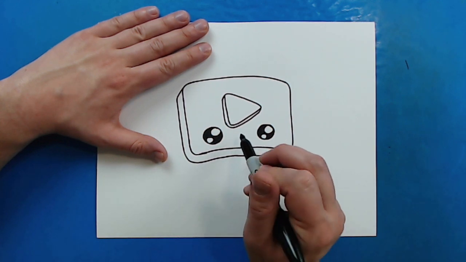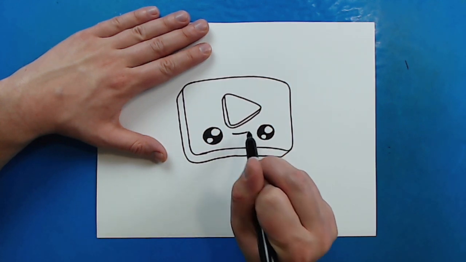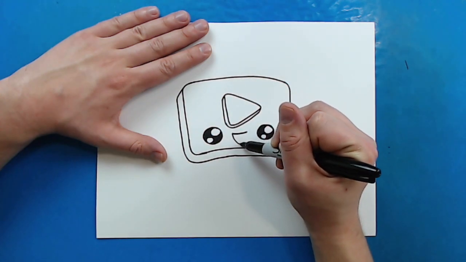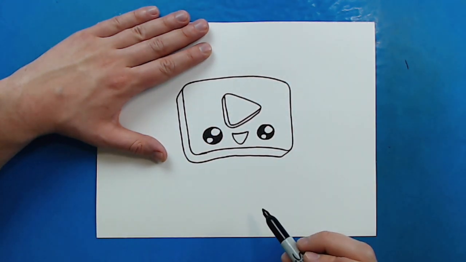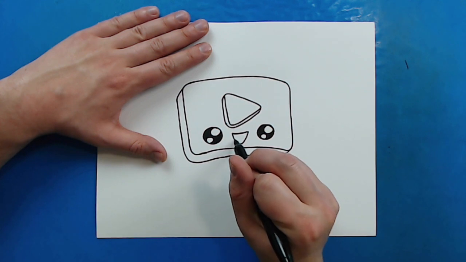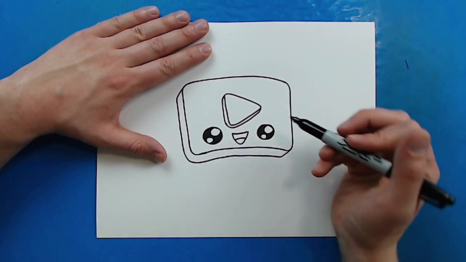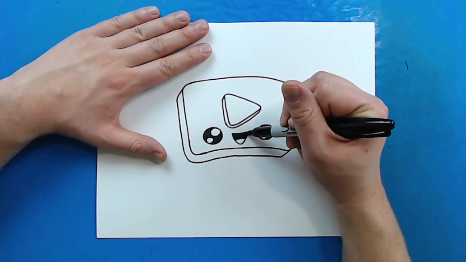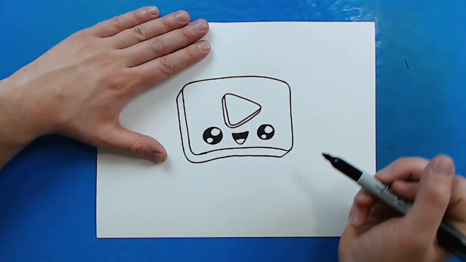Then, right in the middle here, I'm going to make a mouth. So I'm just going to draw a line that just kind of curves to here. Make a little line that just kind of goes down and up. And then I'll just put a little line across for the tongue. And then we can just color this part in as well, just to make it kind of stand out.